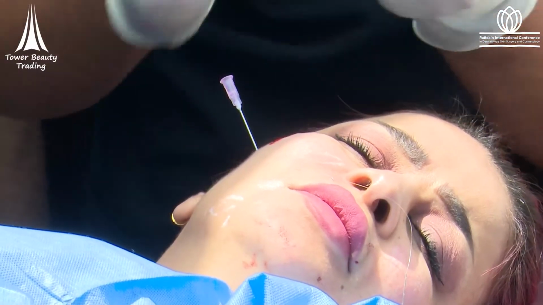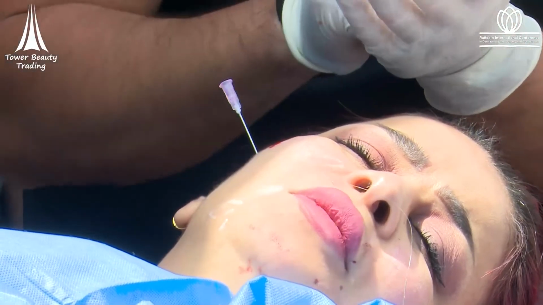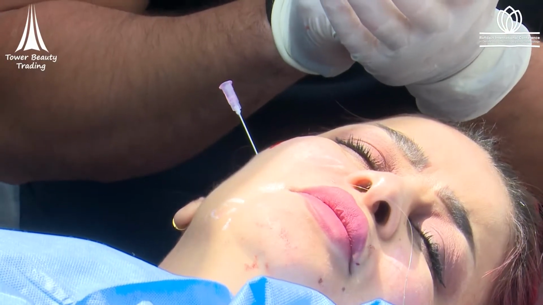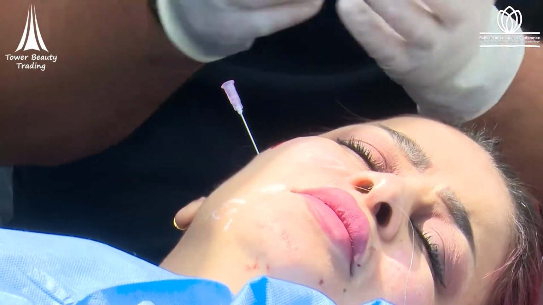This is the medial entry point. We start medially to fix the fat compartment you want to lift, then we anchor it laterally in the temporal fascia.